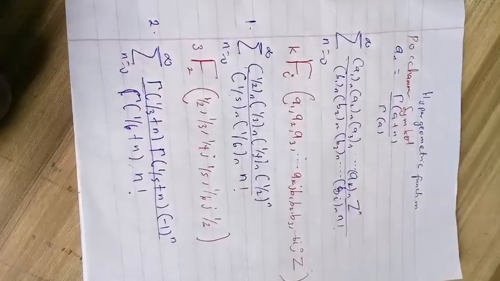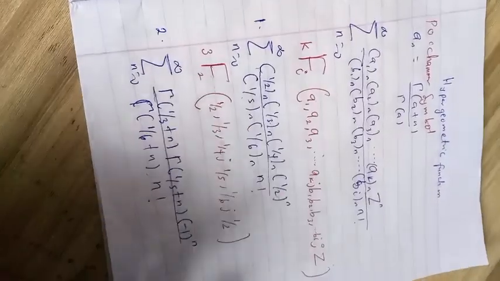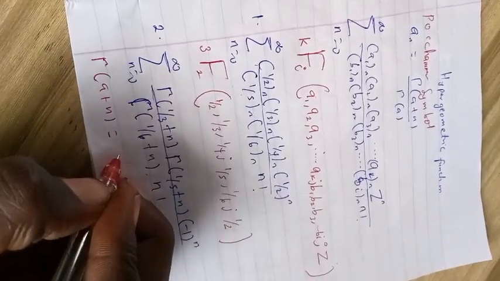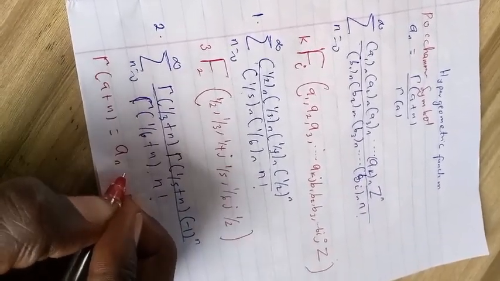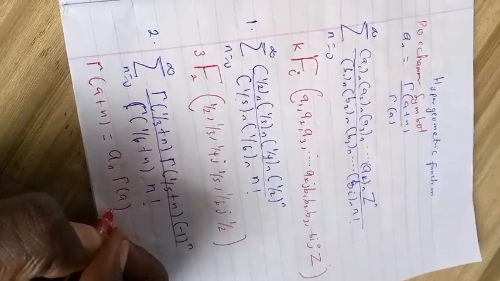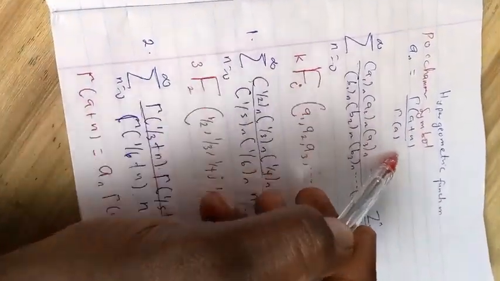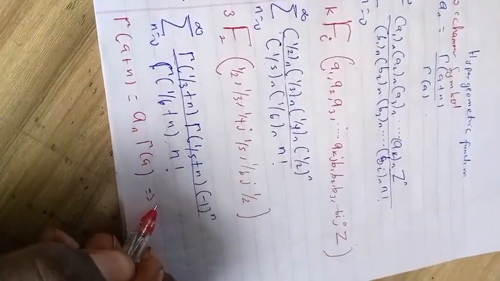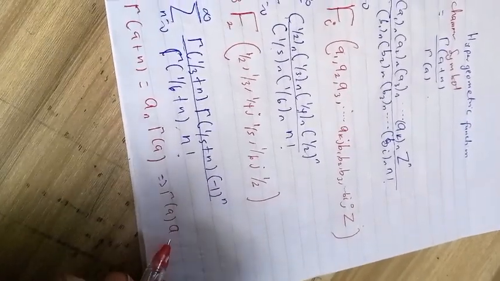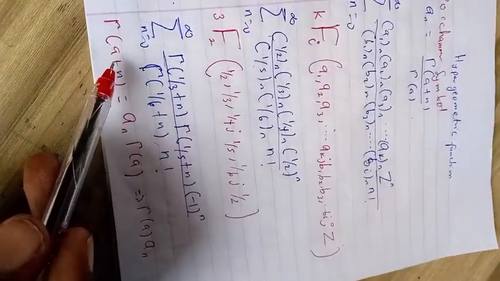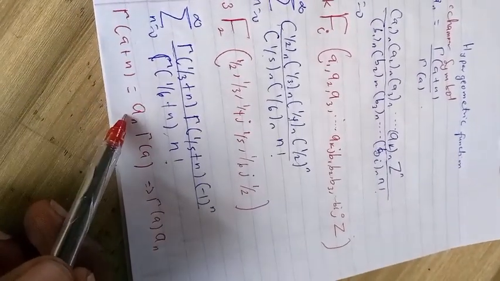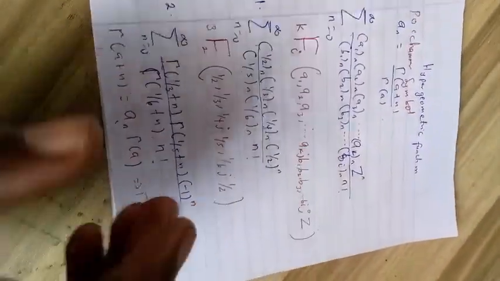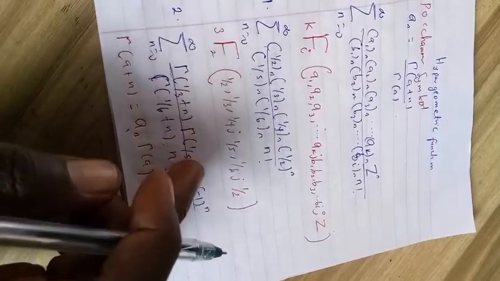Now let me quickly recall something for you guys. If you have gamma of a plus n, it's going to give you a subscript n multiplied by gamma of a, from this Pochhammer symbol. Are you getting what I'm saying? So you can rewrite it as gamma of a multiplied by a subscript n. So gamma of a plus n gives you a subscript n multiplied by gamma of a. So the question is now easy. Then evaluate these one after the other.